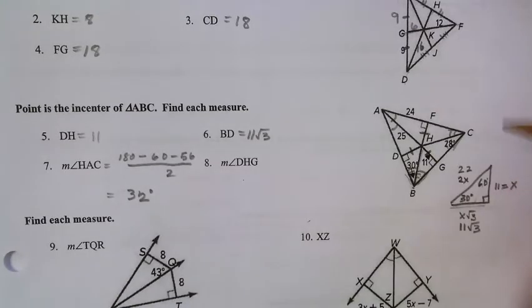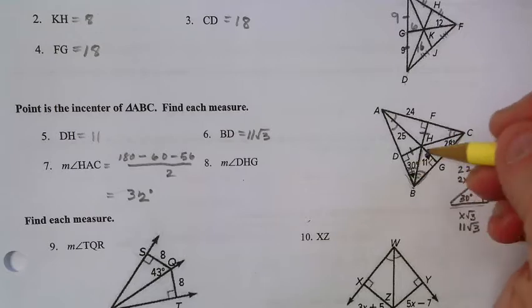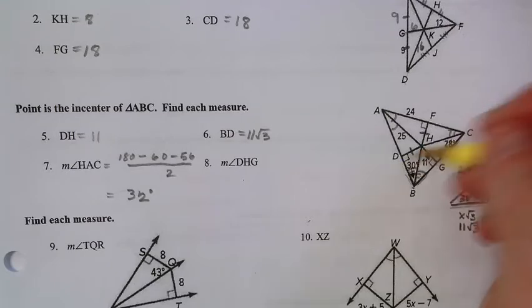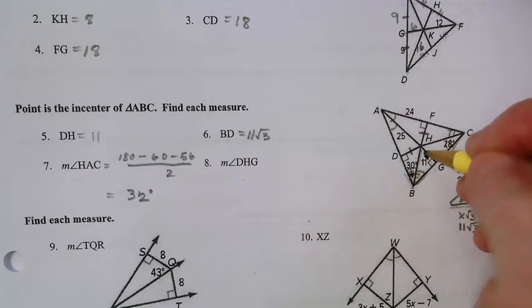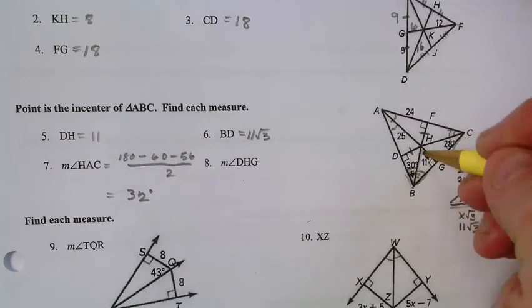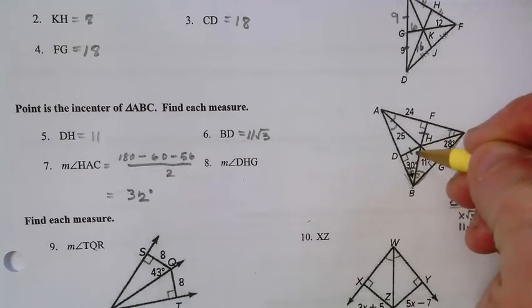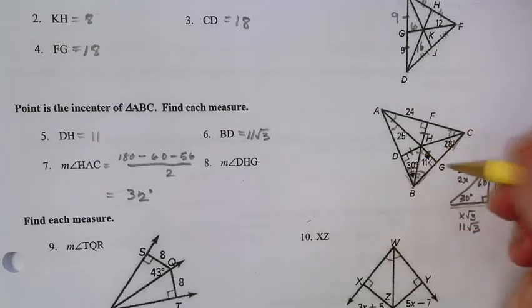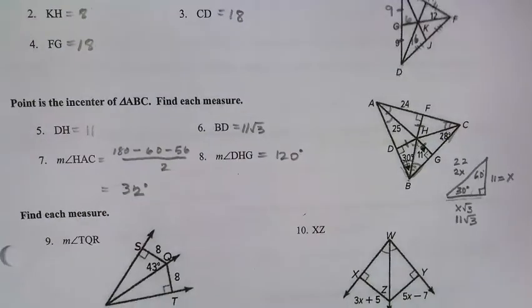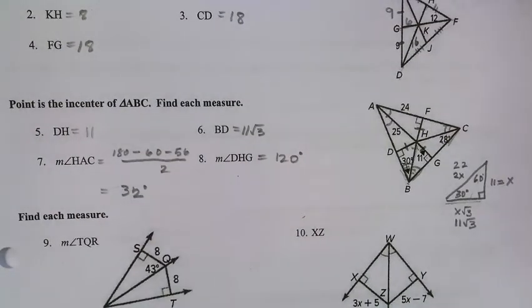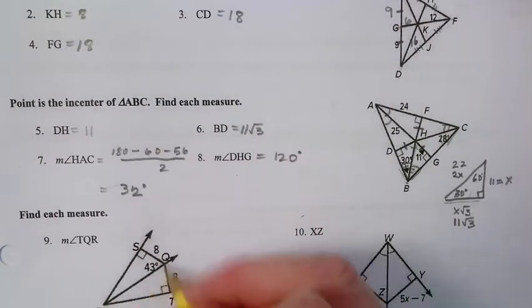Angle DHG. Well, if this is 30 and this is 90, that's 60 right there. And this is also 60 right here. So there's 120 degrees right there for DHG. 120.